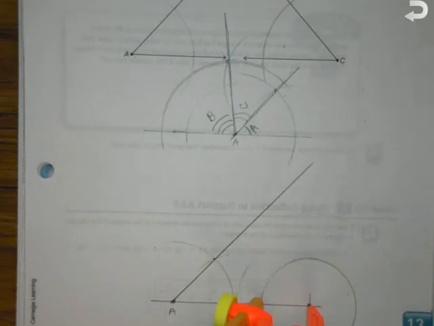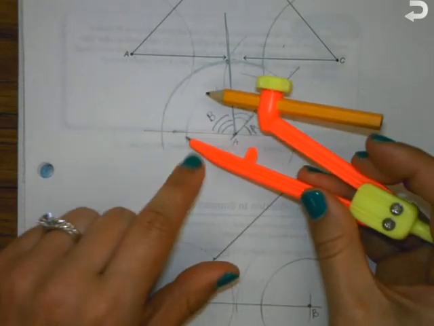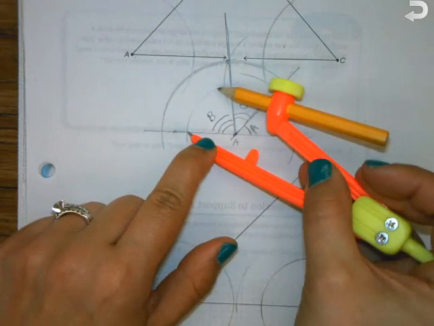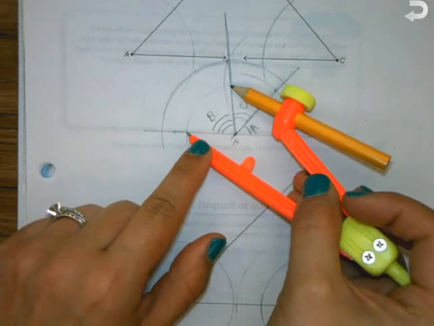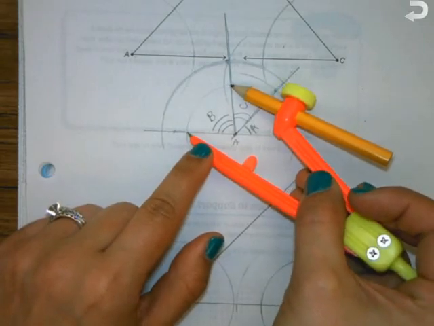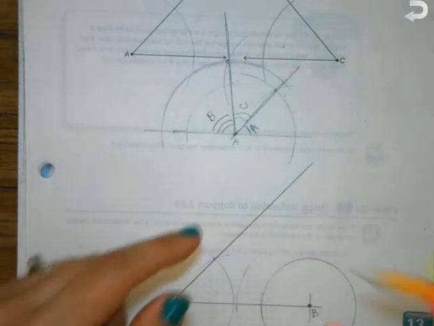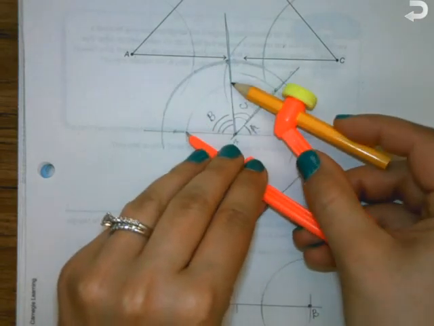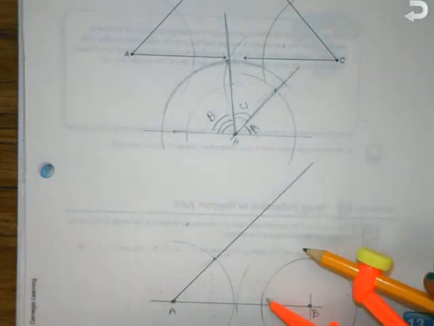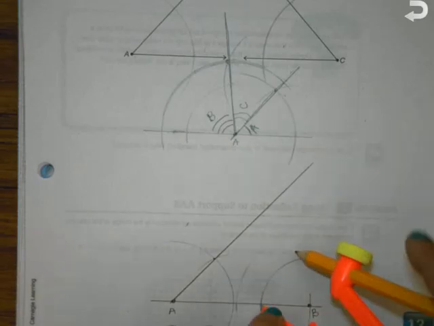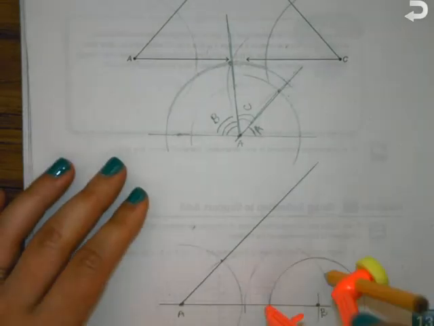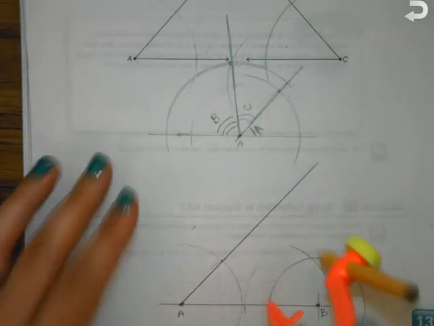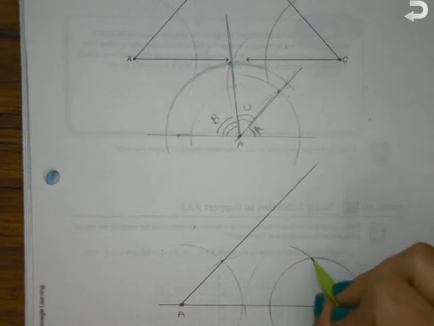So from here to here, and then from here to here. There, this time they intersect. So then when we draw our line, your two lines should intersect, and guess what that intersection point is? C. So there's your triangle ABC.